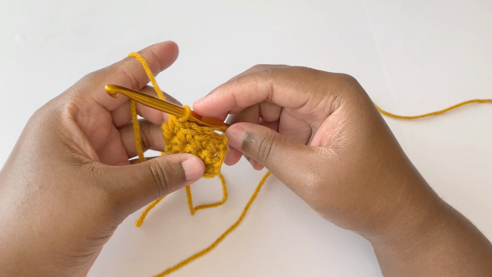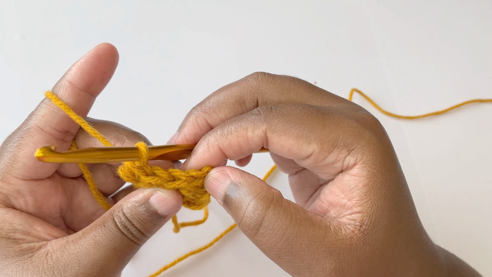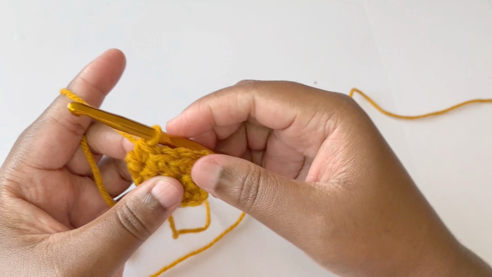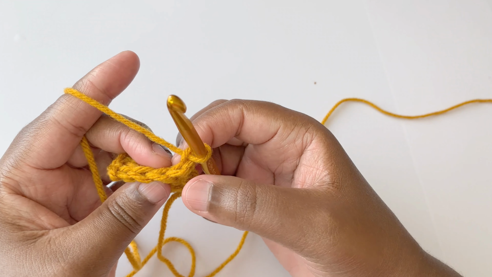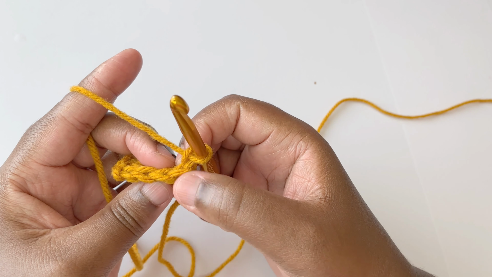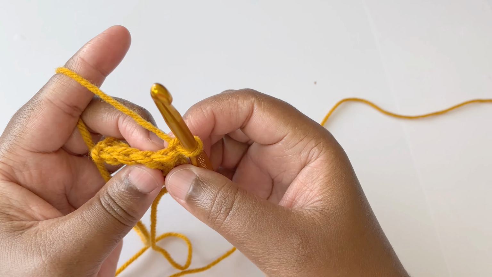So now I'm going to show you how to make a decrease. On this row we have 4 stitches. 1, 2, 3, 4. So I'm going to chain 1 and then turn my work, and then I want to decrease the first stitch, this first stitch. So this is how I'm going to do it.